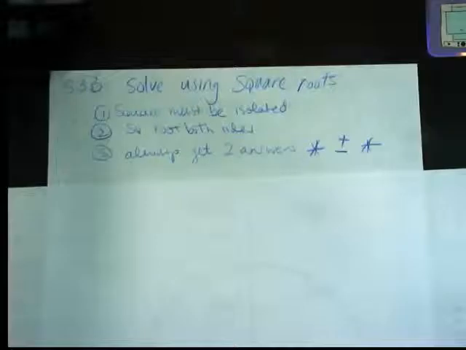Using square roots. When we solve using square roots, we need to make sure the square is isolated. We're using square roots to solve. That means square roots are not in the problem. Squares are in the problem. So we're going to get the square isolated, which means we're going to get the square by itself.